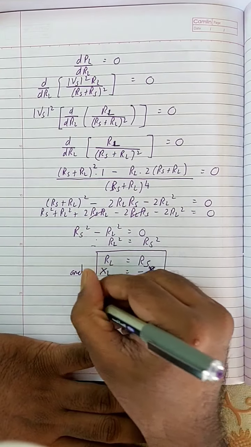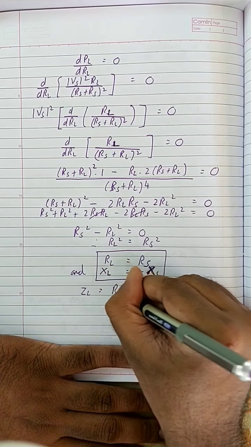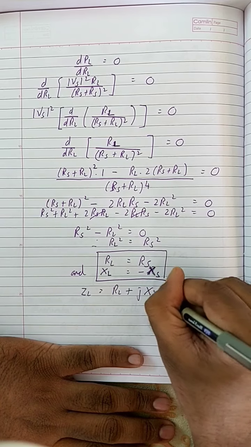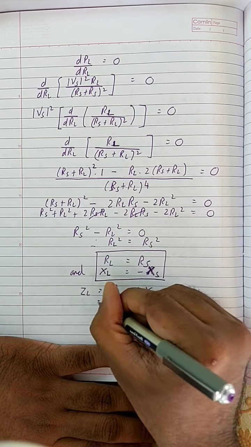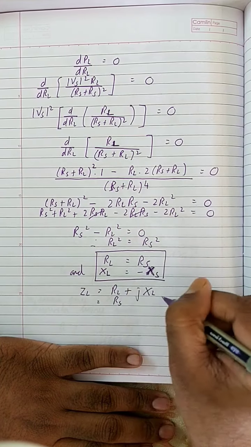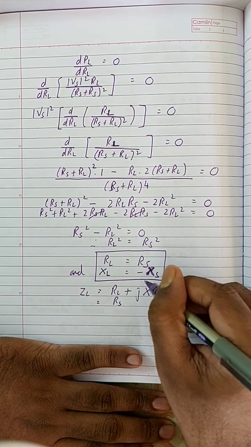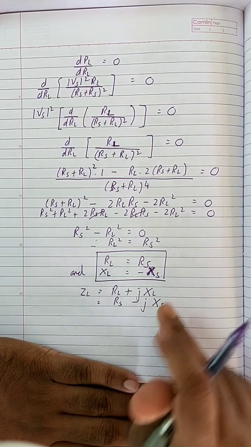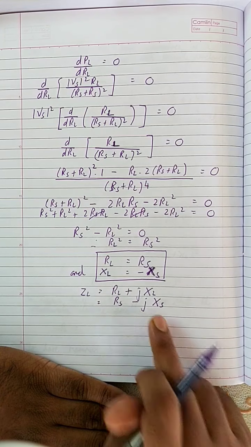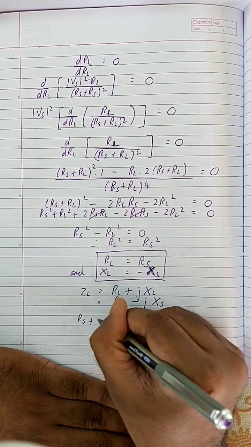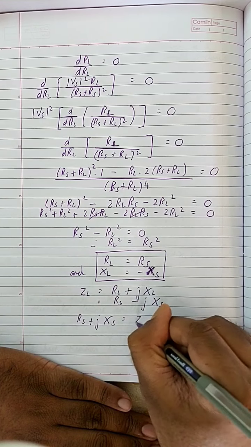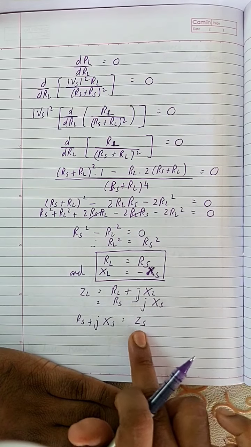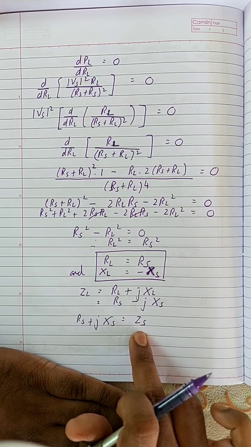Or in other words, the value of ZL, we know that ZL is equal to RL plus JXL, right? And what is RL? RL is RS itself. And what is XL? XL is minus XS, which is minus JXS. So what is this? RS minus JXS. We know that RS plus JXS is equal to ZS, right? And in that case, what is RS minus JXS? It's nothing but the complex conjugate of ZS.